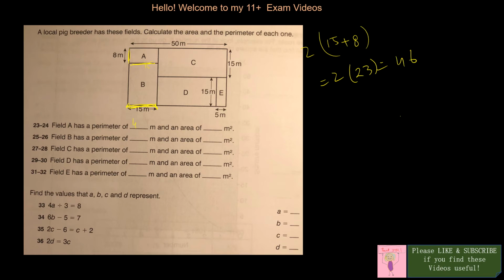So this would be 46, and the area would be 15 times 8, that is 120. Finally, took me so long to do this. Anyway, well, you are ahead of me.